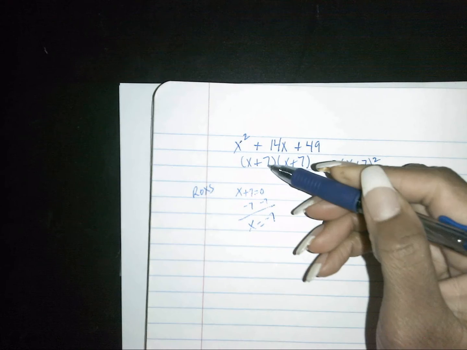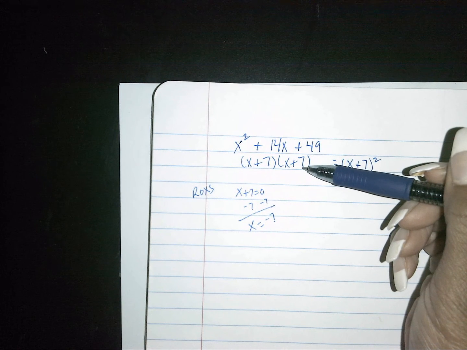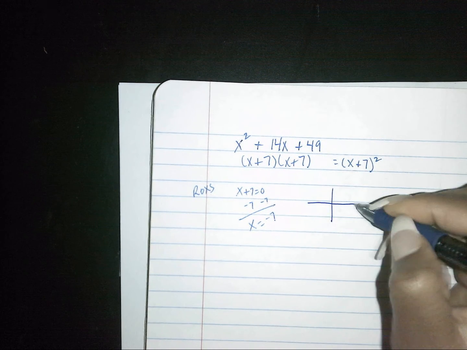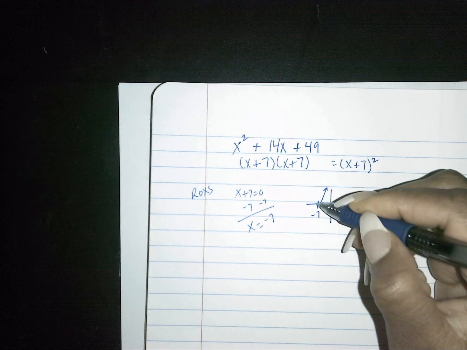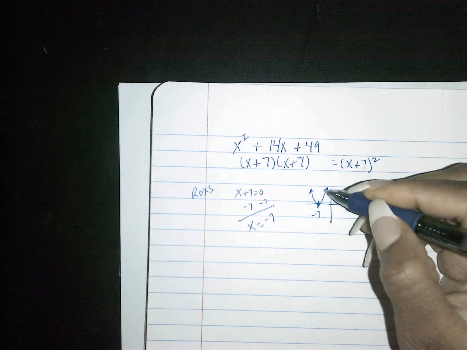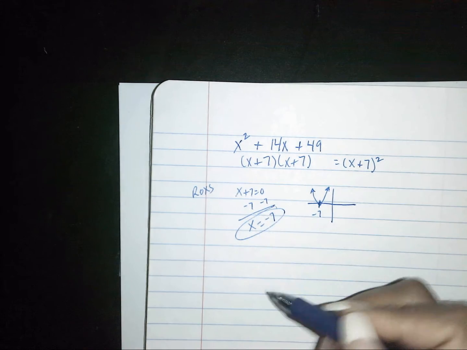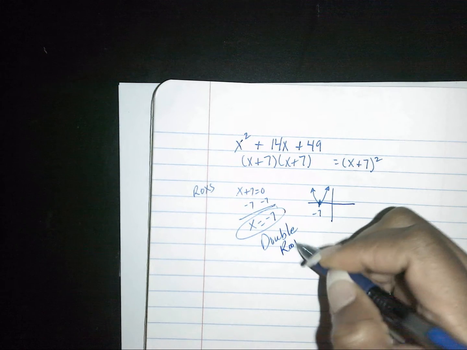negative 7 for this factor, and then also negative 7 for this factor, meaning it would be a double root, and it would sit on negative 7 on the x-axis, pointing up. And when I say it, I mean the parabola, the graph. And this here would be what we call a double root.